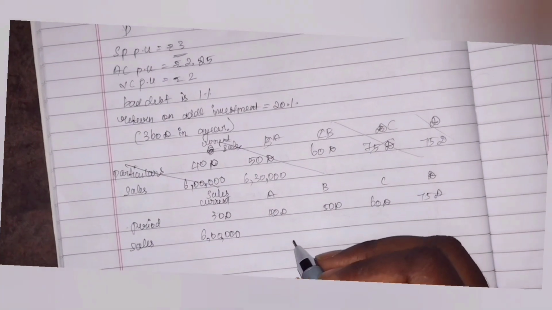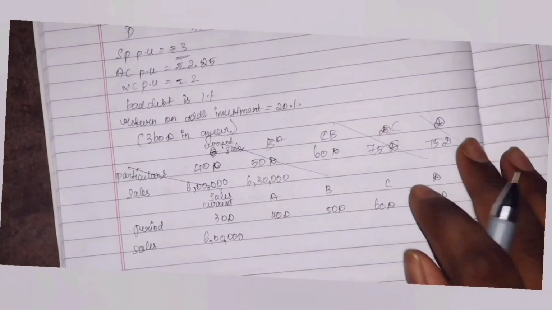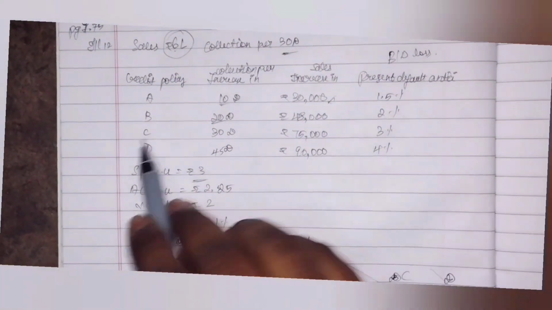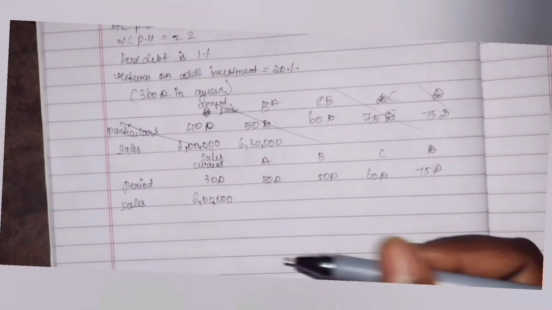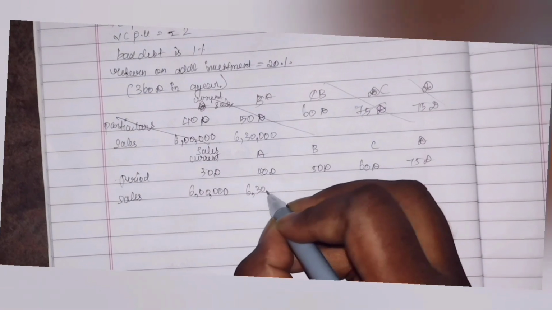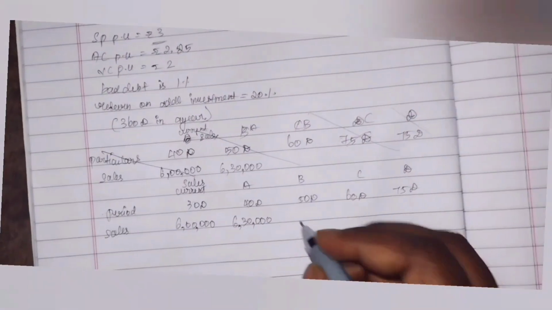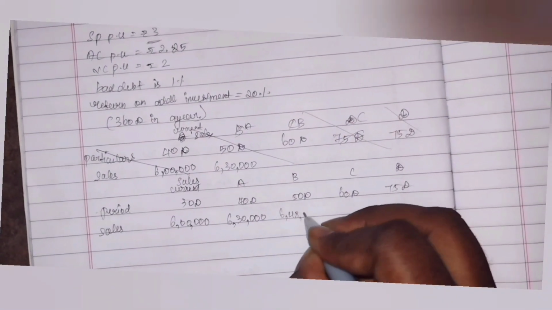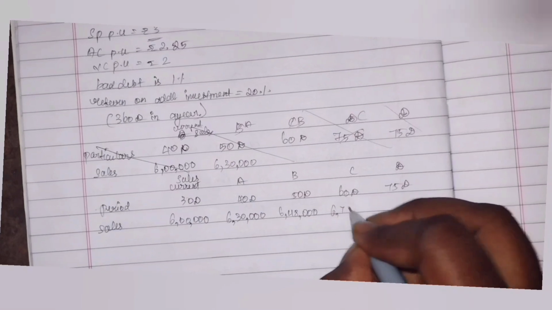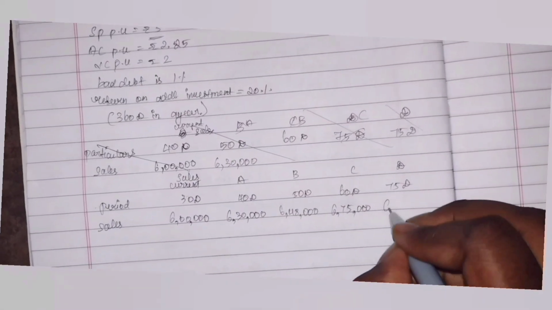I just messed up with it, so I'm preparing from the first. And 6 lakh when we add 30,000 in policy A comes to 6 lakh 30,000. And same we have to add to 6 lakh for all the 3 cases. So 6 lakh 48,000, 6 lakh 75,000 and 6 lakh 90,000.